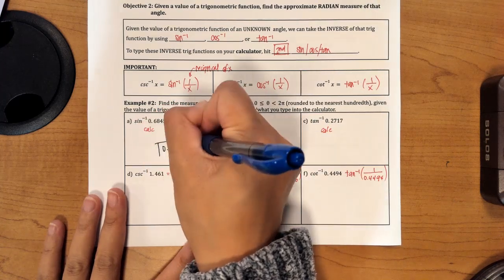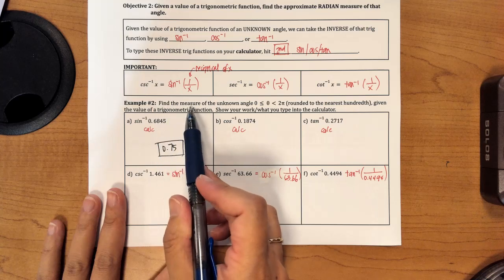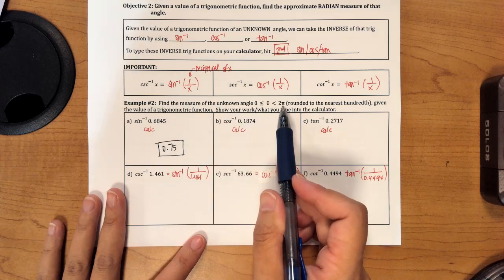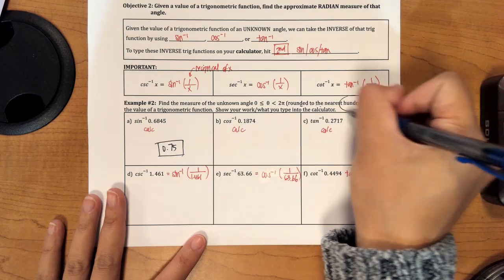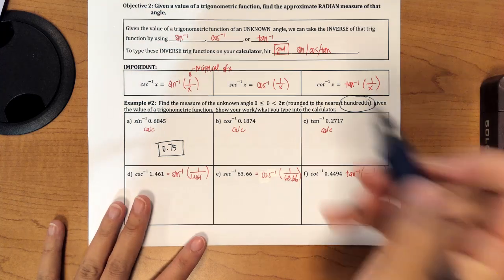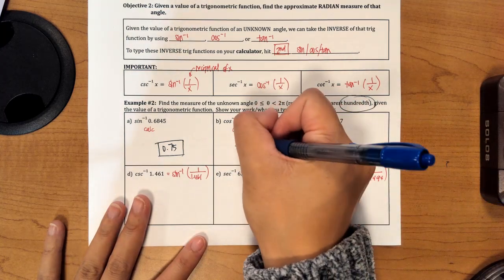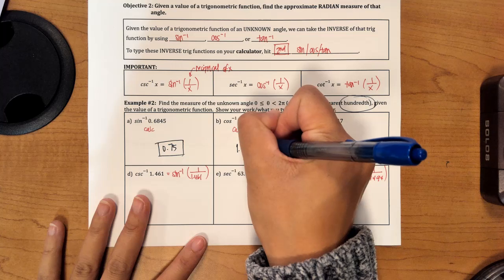0.75. Oh, I should probably read the directions. Find the measure of the unknown angle, 0 to 2 pi, rounded to the nearest hundredth. That's 2 decimal places. Show your work, what you type. Okay, so now I know what I'm rounding to.